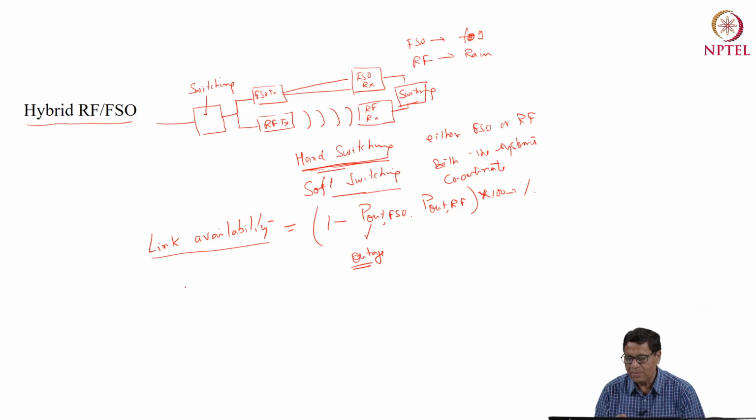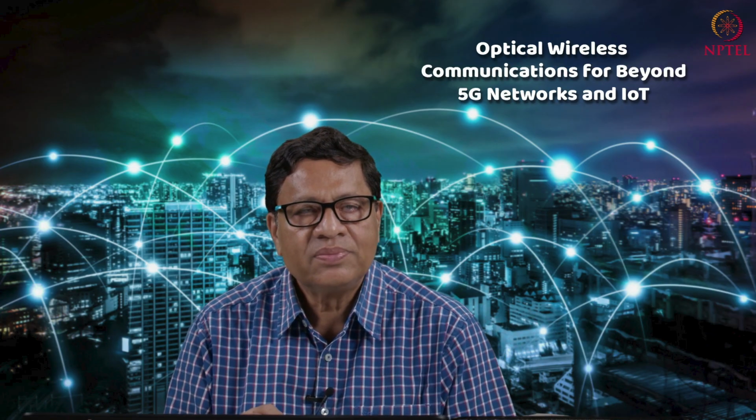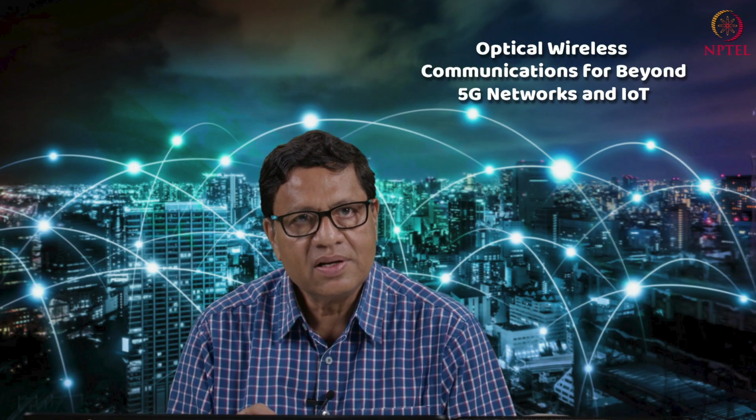There are two options available, either hard switching or soft switching. Soft switching still gives better performance as compared to hard switching, but it is difficult to implement. Hard switching is easier to implement. We will also analyze in future classes the improvement in link availability if I am using a hybrid RF and FSO system. So these are a few methods for controlling or mitigating atmospheric turbulence.